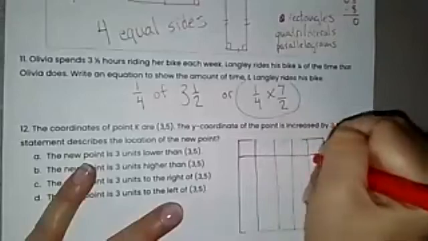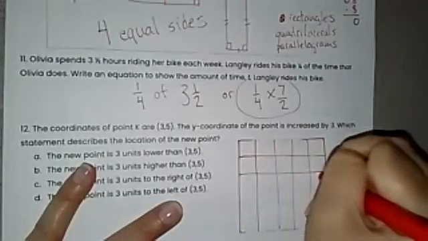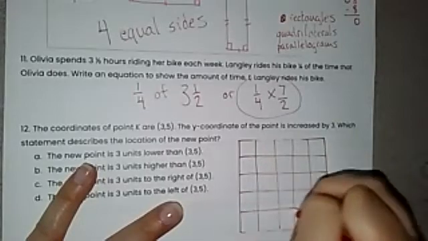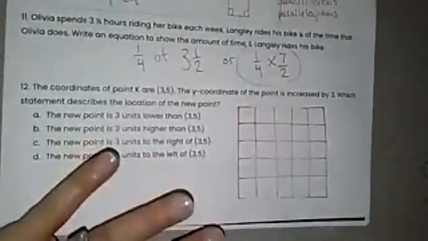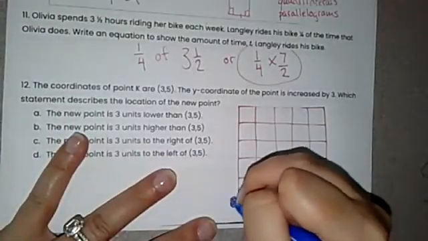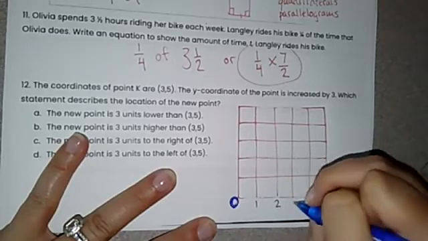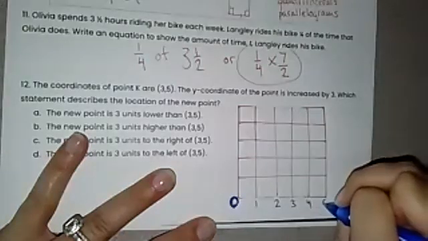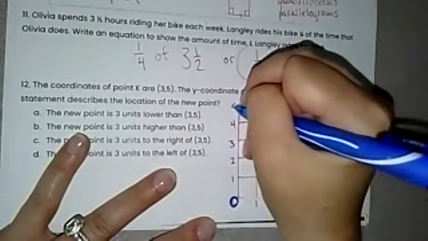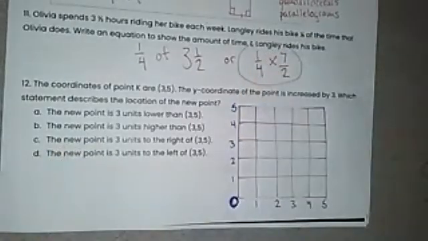You're trying to make a grid: 1, 2, 3, 4. Just like that. Then label the origin. Then this is 1, 2, 3, 4, 5, and 1, 2, 3, 4, 5. All right, I'm going to pause there for just a second, let y'all catch up.